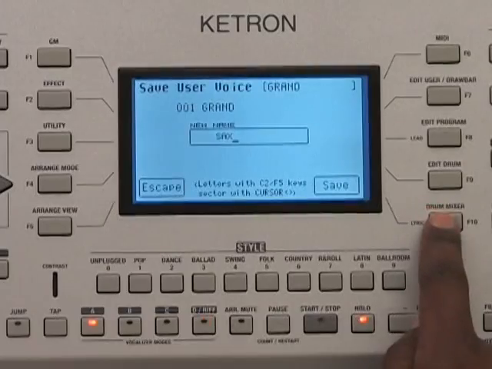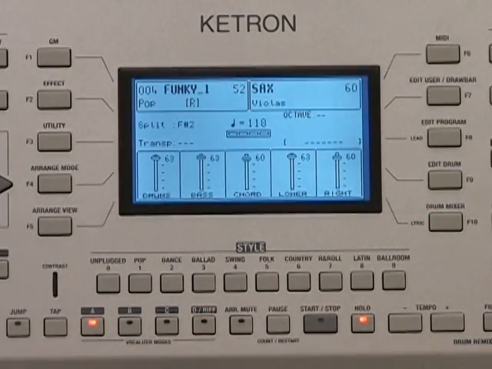You have 8 characters to use. You can actually use up to 8 characters to save on the SD5: MIDI file, user voice, user program, user drums. But to cancel that, I just hit the cancel button over here, et voila, it's canceled. And now I'm going to press the save. It's going to be saved into location number 001.